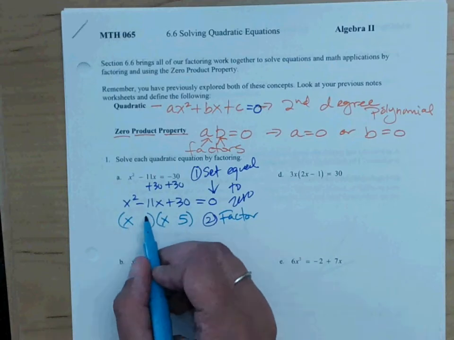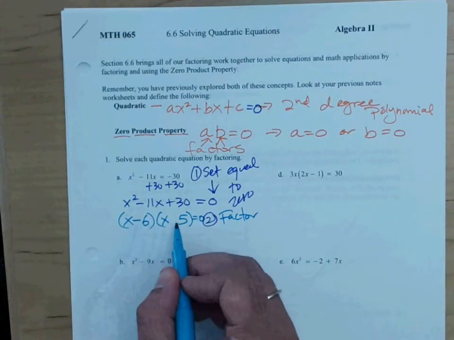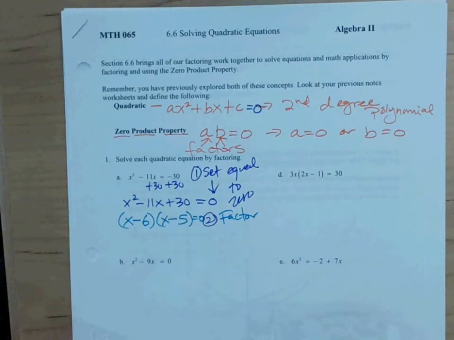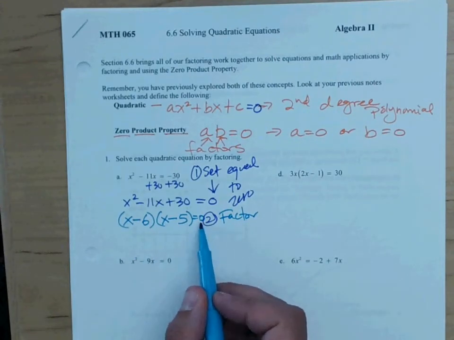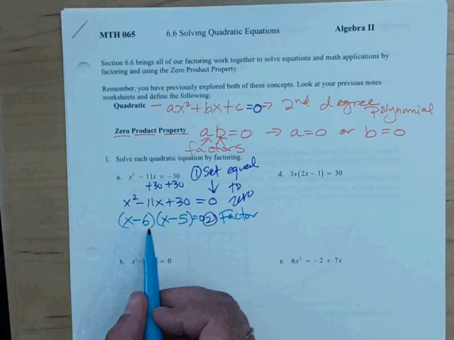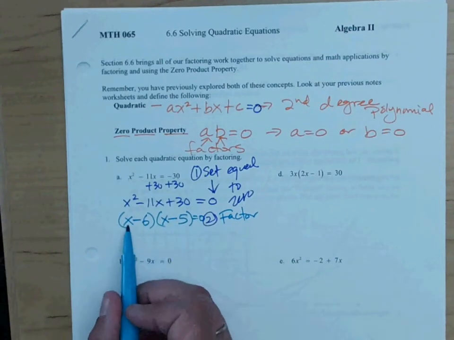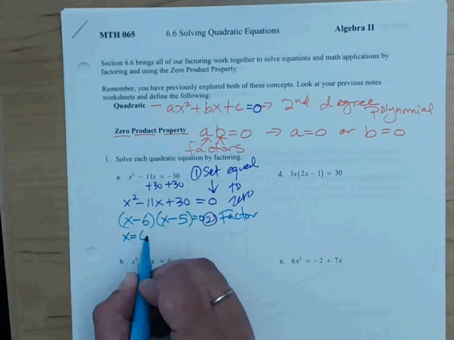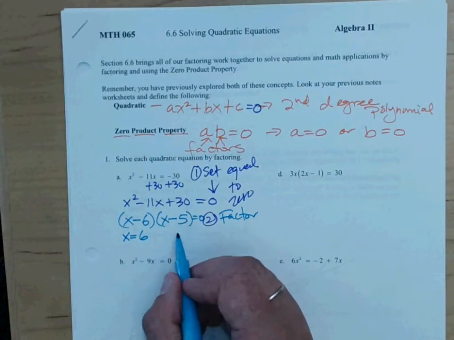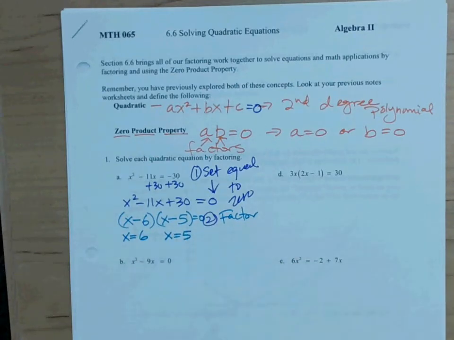Yes. So what numbers multiply together to give you 30? 5 and 6. Tell me about the signs. Both are negative. So what we're trying to do is get to this place of factoring. We have it set equal to 0. That means if this is 0, the whole thing is 0. If this is 0, the whole thing is 0. What number minus 6 gives you 0? Positive 6. What number minus 5 gives you 0? Positive 5. So those are your solutions, you guys.